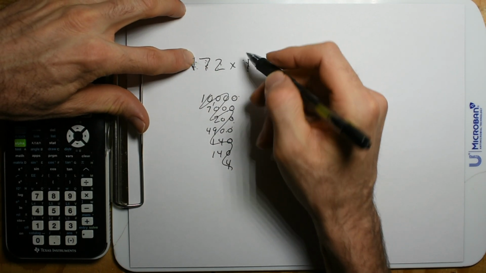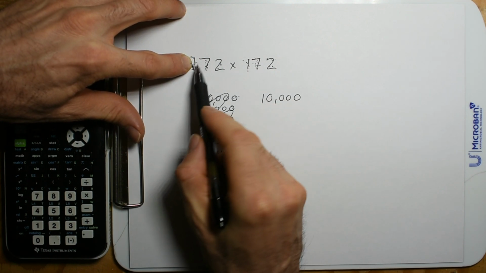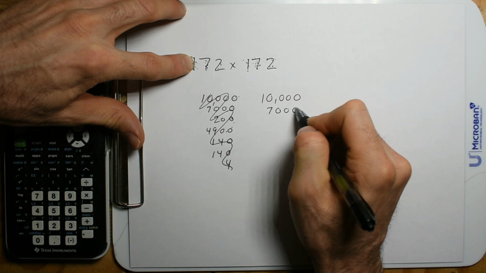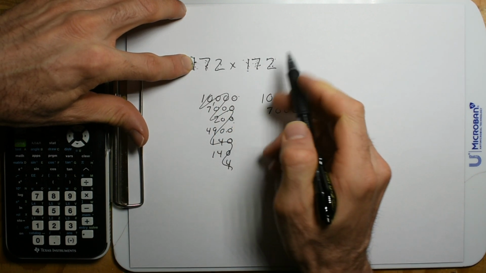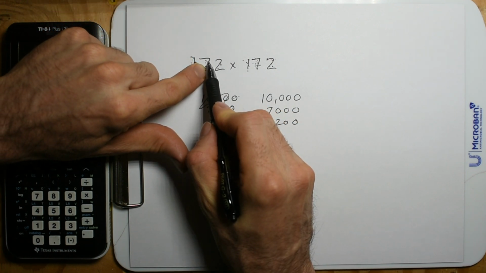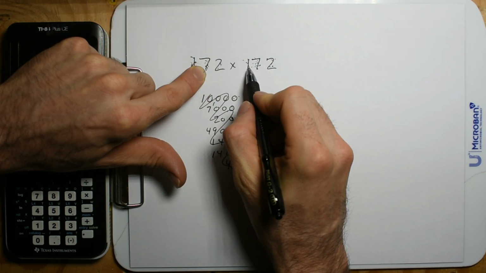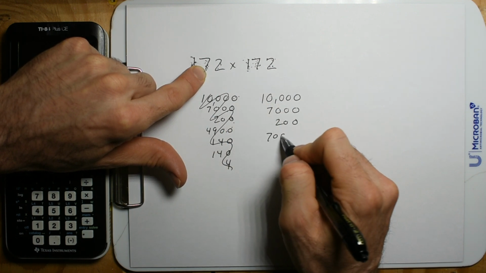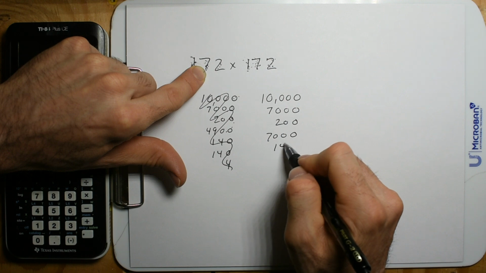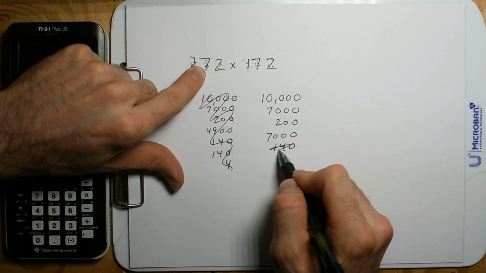So 1 times 1 is 1 with 4 zeros. 1 times 7 with 3 zeros. 1 times 2 with 2 zeros. Now move on to the 7, but I got to go 7 times 1. So we have 7 times 1 with 3 zeros. 7 times 2 with 1 zero. See, and I messed up again.